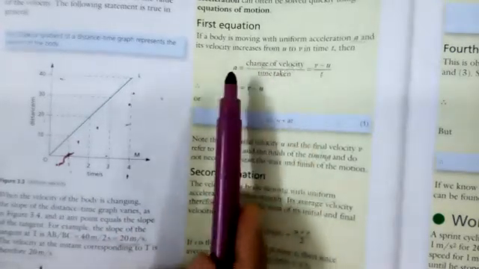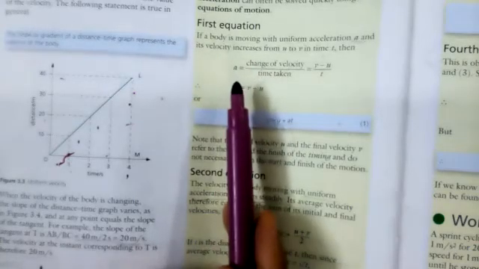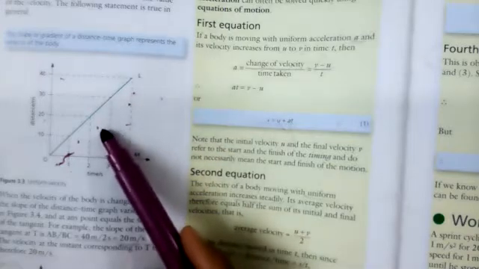Change of velocity is acceleration. So because it is not changing, acceleration is zero. Yes, acceleration is zero in this case.